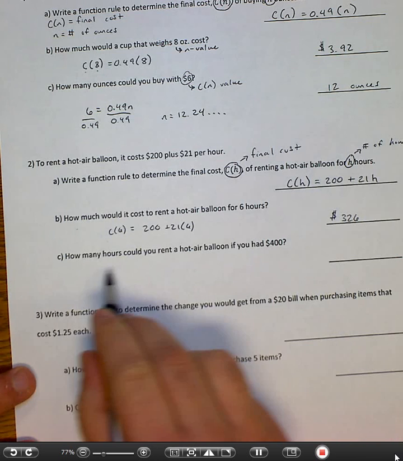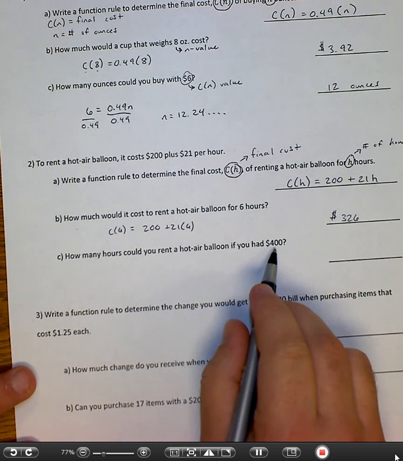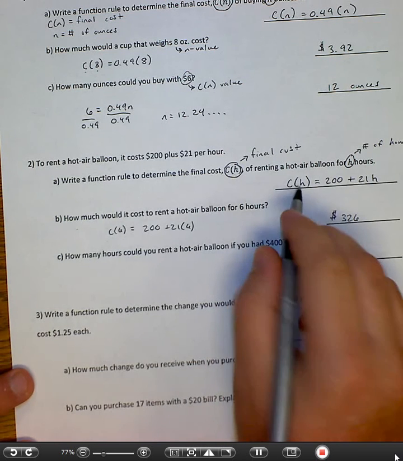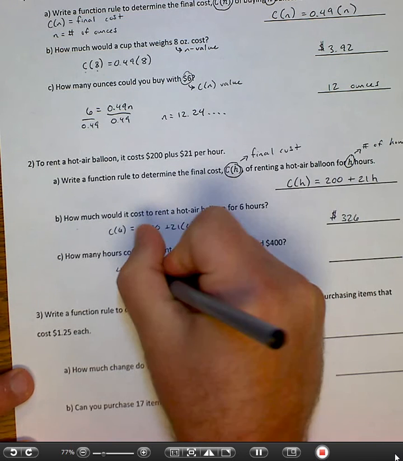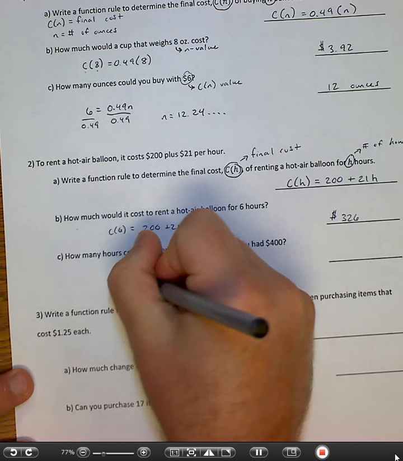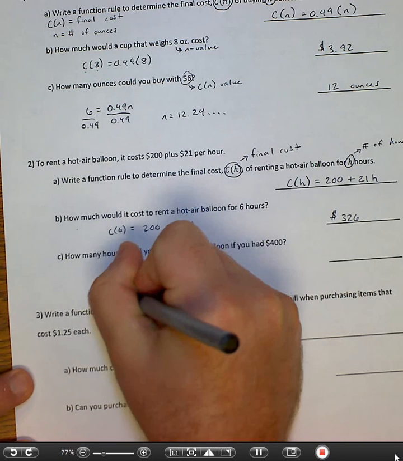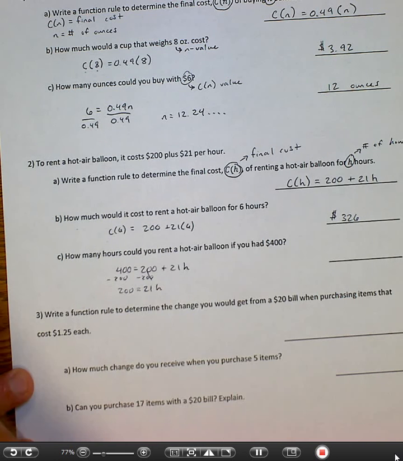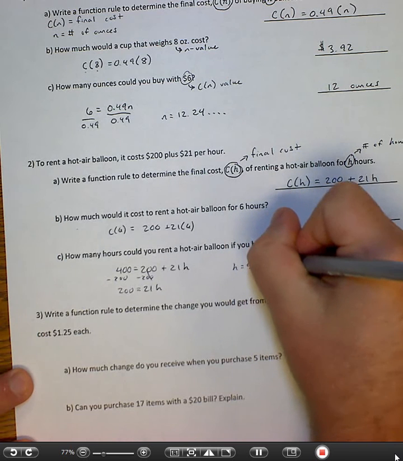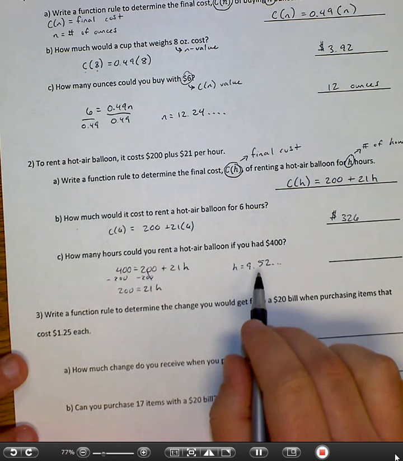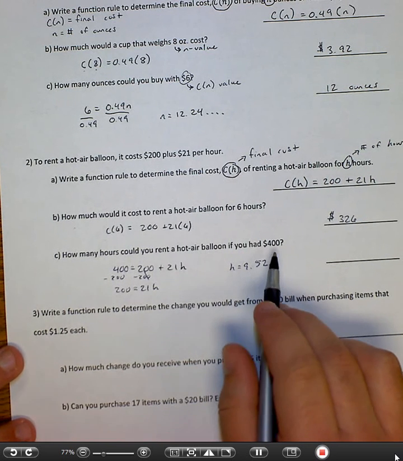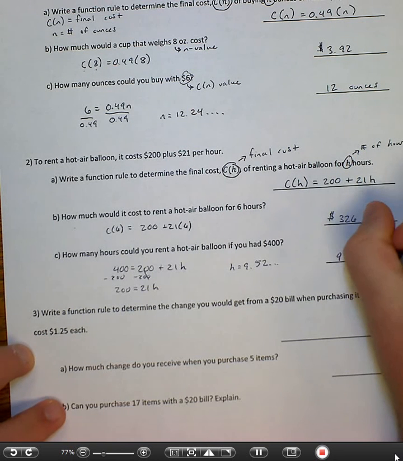How many hours could you rent the hot air balloon if you had $400? And you have to go to the nearest hour. So I have $400. I'm going to put it in. That's how much I could spend. 400 equals 200 plus 21h. Now we're just solving for h. Subtract 200. So I get 200 equals 21h. 200 divided by 21, I get h equals 9.52, which would tell me to round up to 10, but I can't round up because as soon as I round up, my cost goes up. So I can only have the hot air balloon for 9 hours.